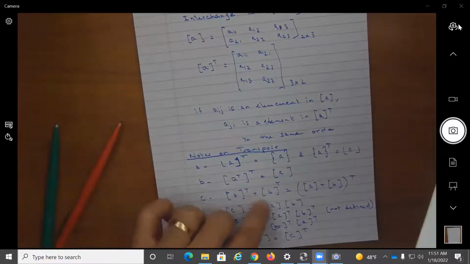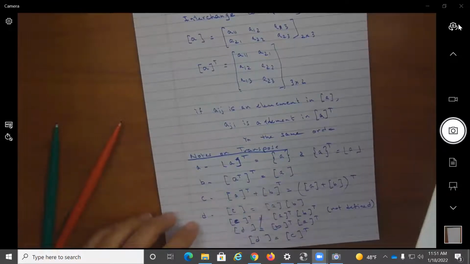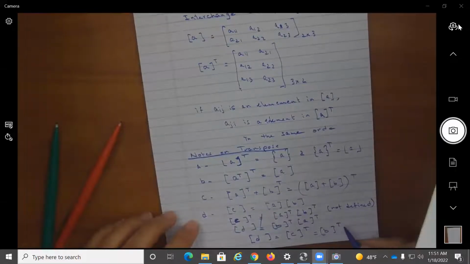So if C is equal to A times B, C transpose is equal to B transpose times A transpose. So we have to reverse the order of the transpose in order to get the transpose of the product.